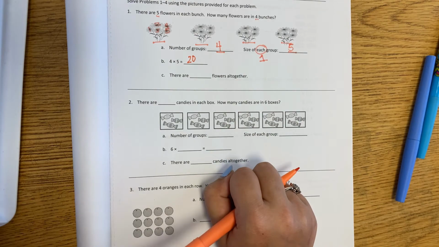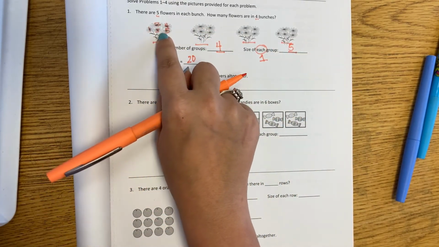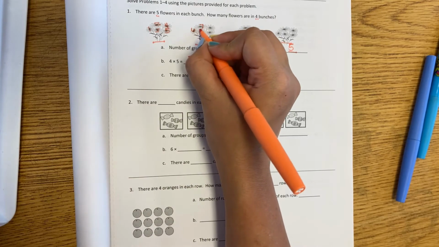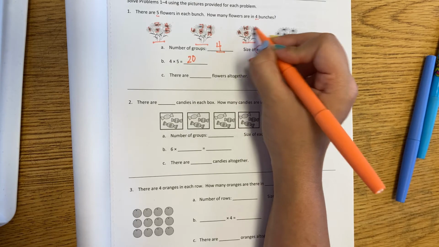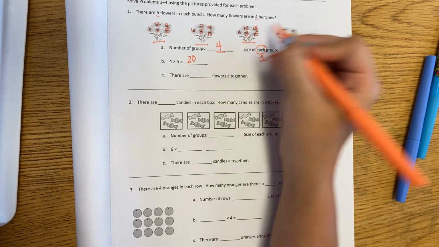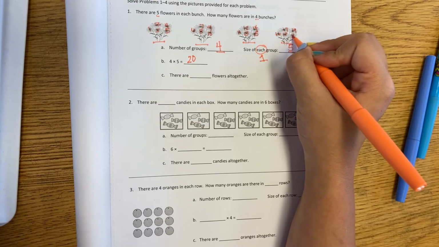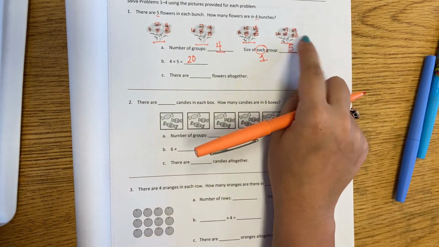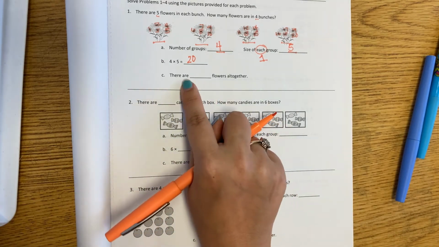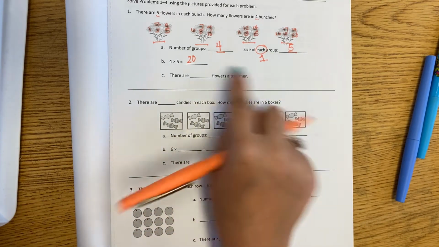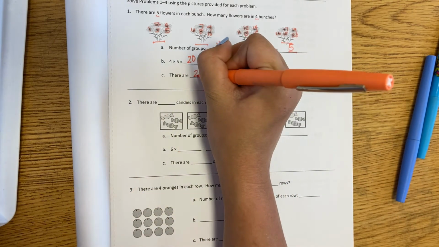And if you can't skip count by 5s, you can go ahead and count every single flower. So we have 1, 2, 3, 4, 5, 6, 7, 8, 9, 10, 11, 12, 13, 14, 15, 16, 17, 18, 19, 20. And you'll get the same exact answer if you count by 1s or 5s. So altogether, there are blank flowers altogether. Well, we just counted them all, and we just did our math here, so there are 20 flowers altogether.